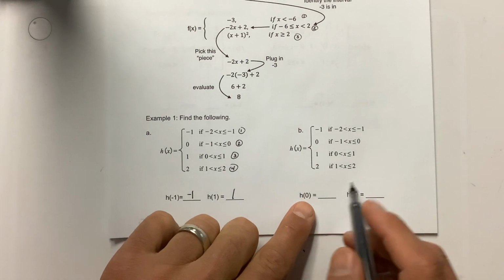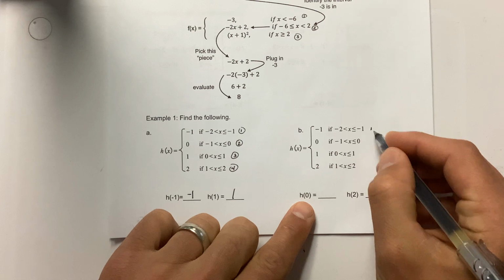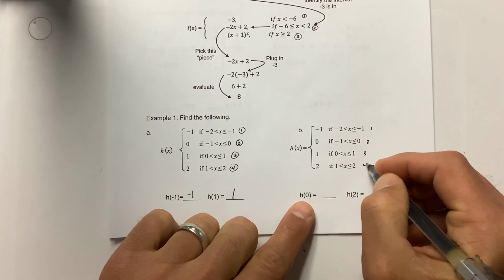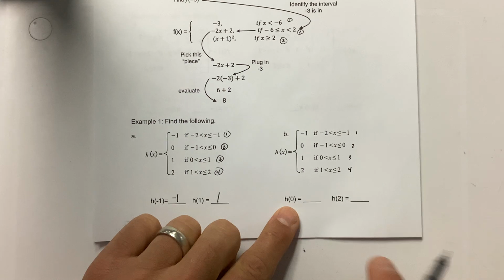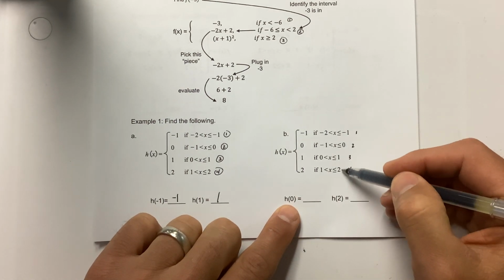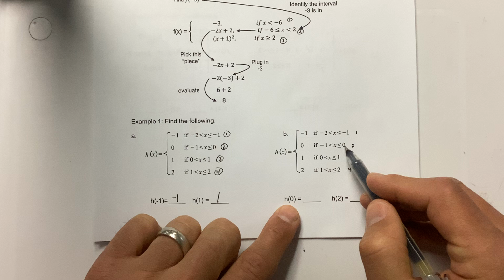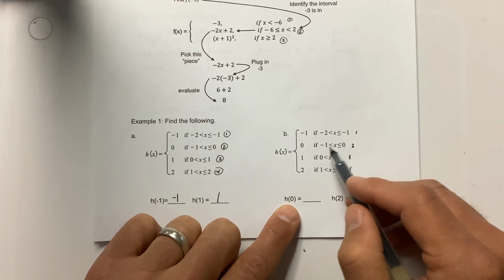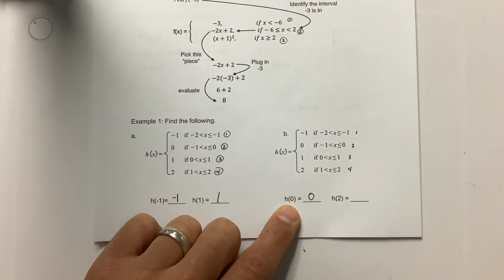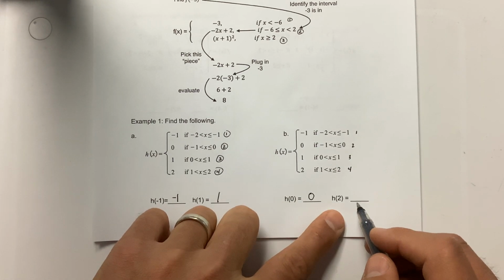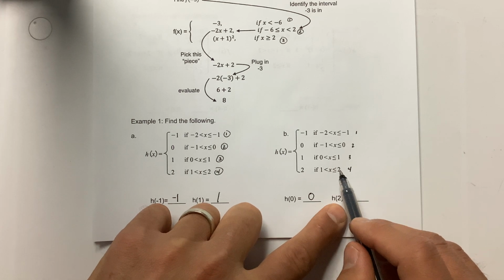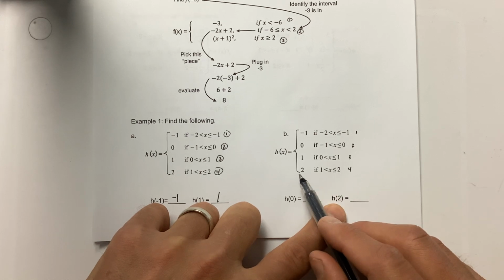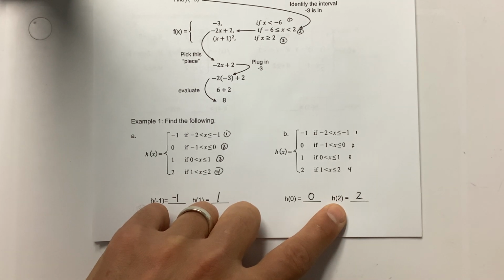All right, h at 0. I'm going to go ahead and number them again too so we can discuss which ones we're talking about. So h at 0, we're going to consider which interval domain it's a part of. It could be a part of 2 or 3, but it's going to be 2 because it's equal to 0. So the answer to this one is 0. Interval domain for 2, it's right here. There's only one of them, and it's equal to, so the answer is going to be just 2. Okay?